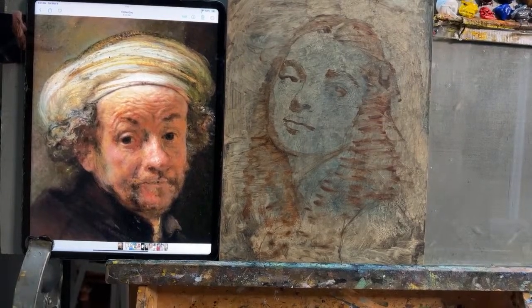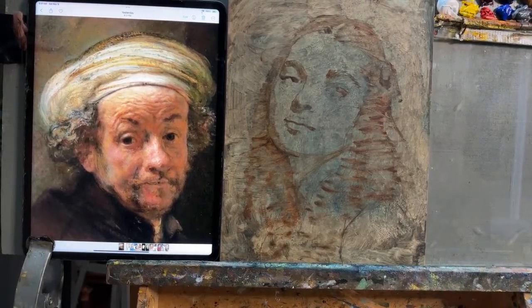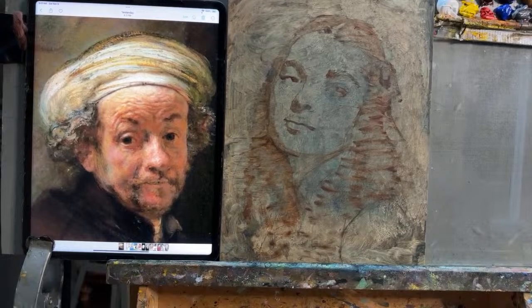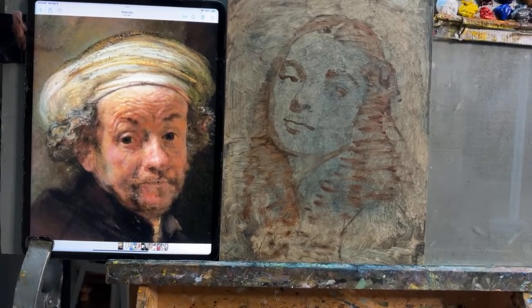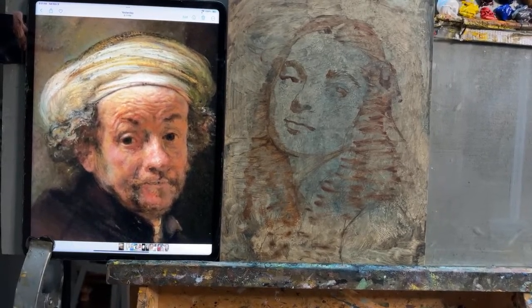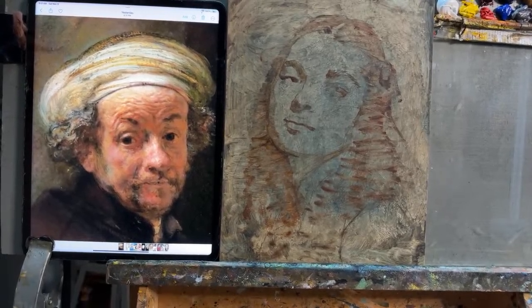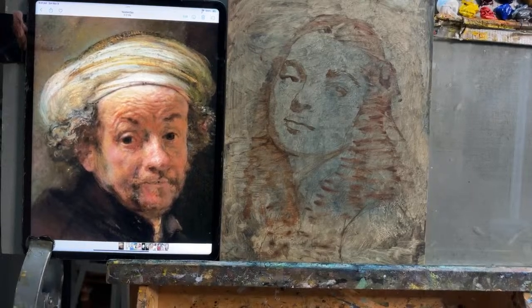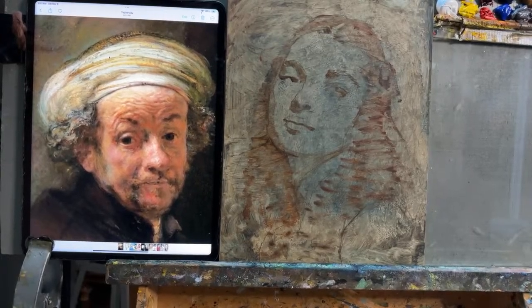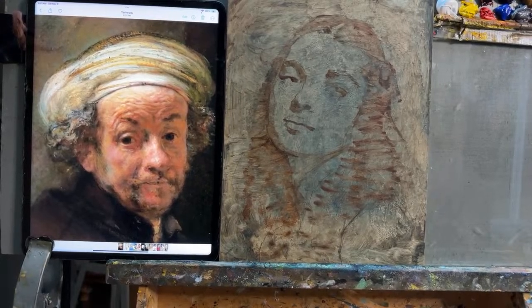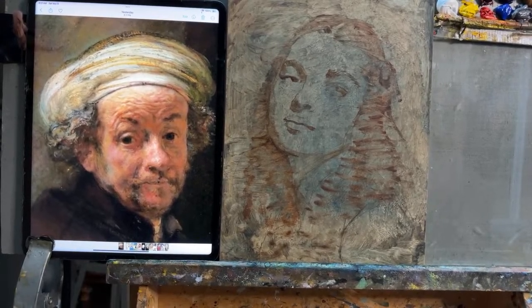So today's topic is a myth about skin tones. And why did I call it a myth about skin tones? Because skin tone is quite real, but it's full of misconceptions. And the most common question that I'm often asked is: how do I mix my skin tones? What colors do I use?